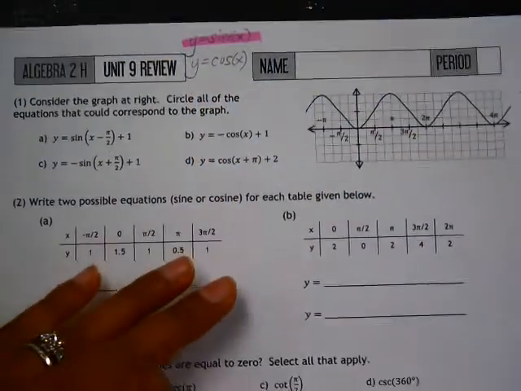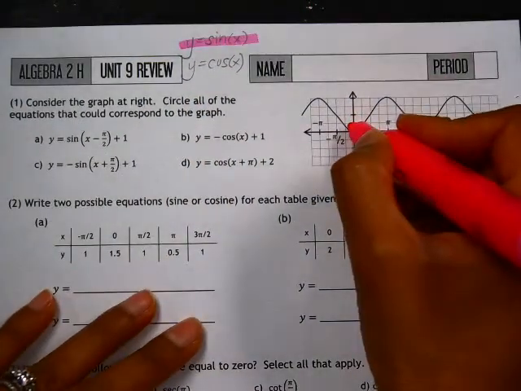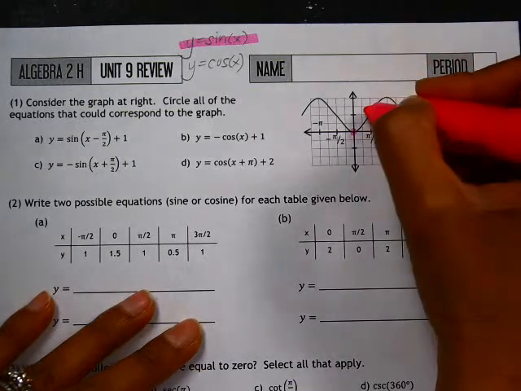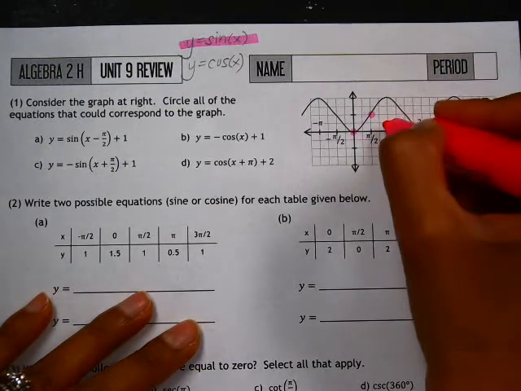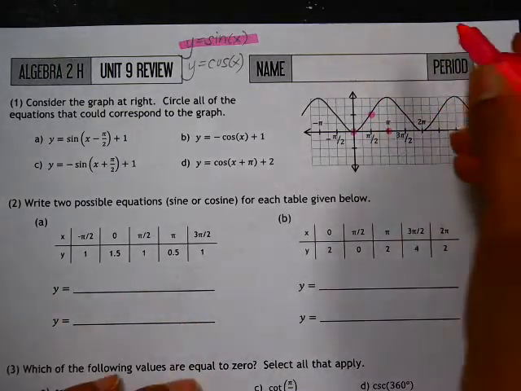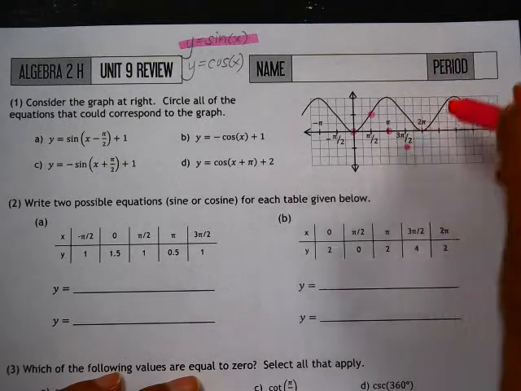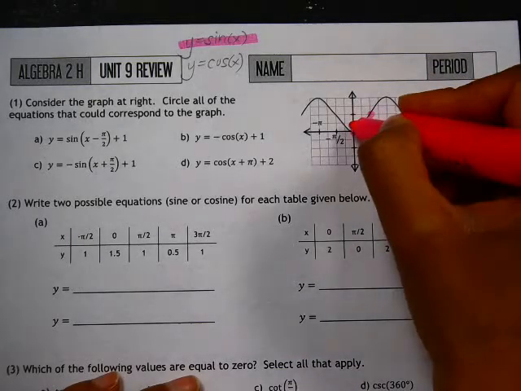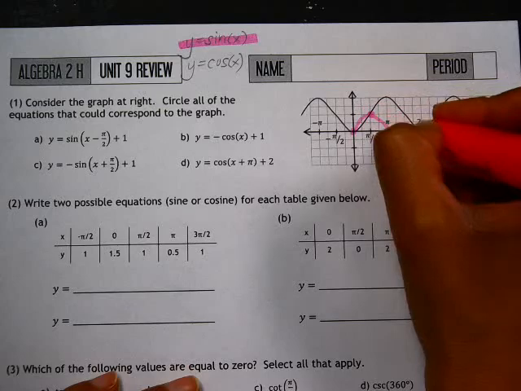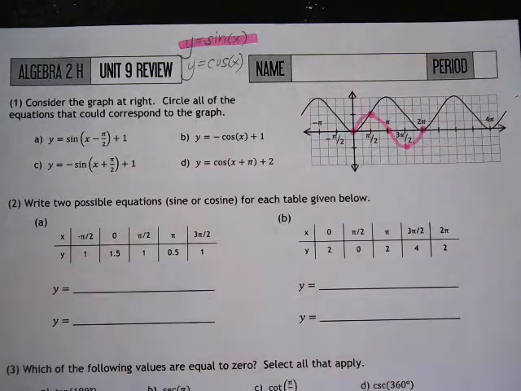So y equals sine x. We know sine of 0 is 0. Sine of pi over 2 is 1. Sine of pi is 0. Sine of 3 pi over 2 is negative 1. Sine of 2 pi is 0. So sine x looks like this.